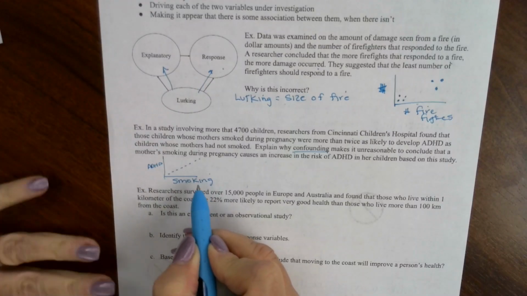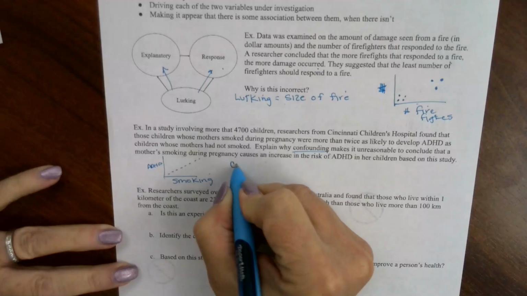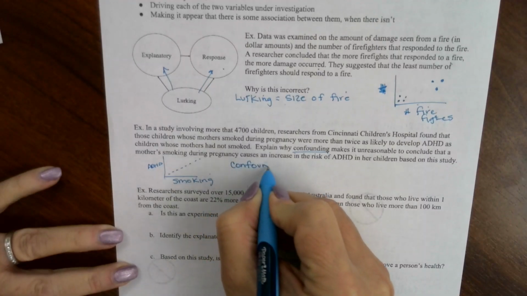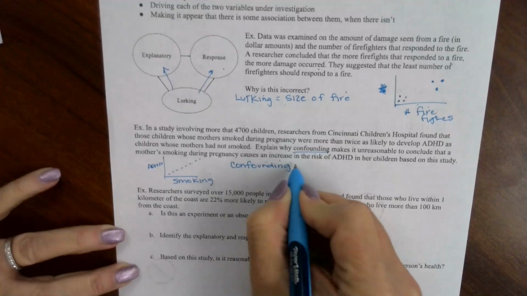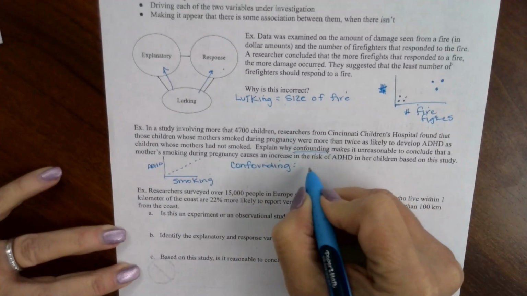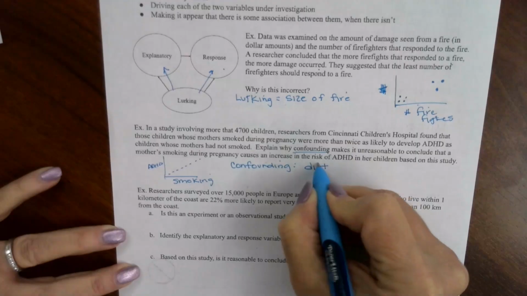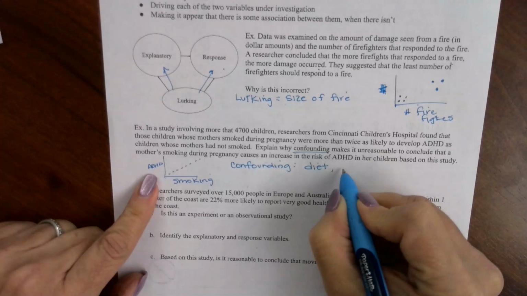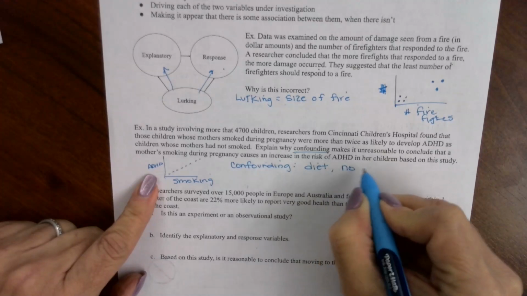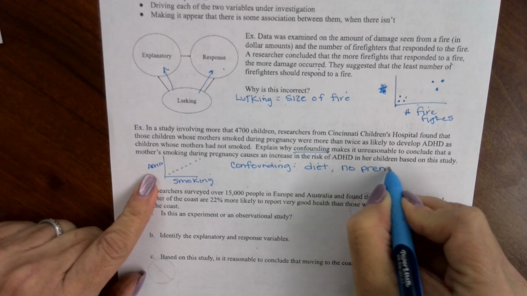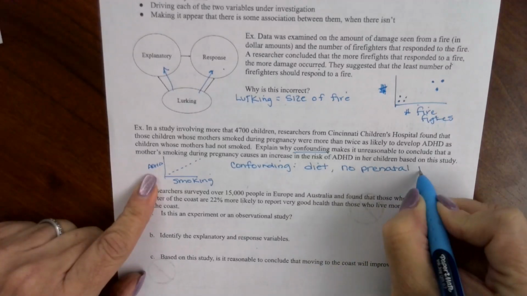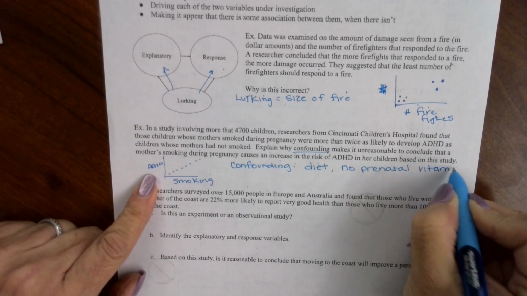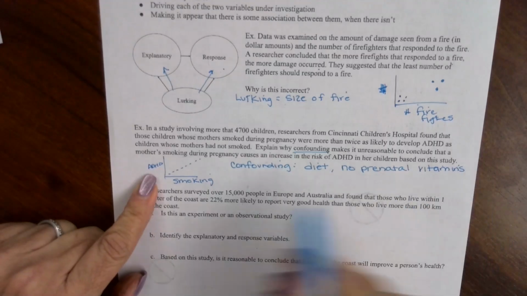But here's the problem. So what is confounding on this is, what if she just had a bad diet and the diet led to ADHD? Or what if she did take no prenatal vitamins, and the lack of prenatal vitamins led to the ADHD?